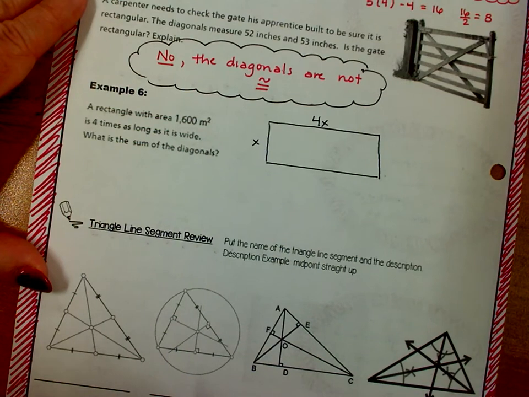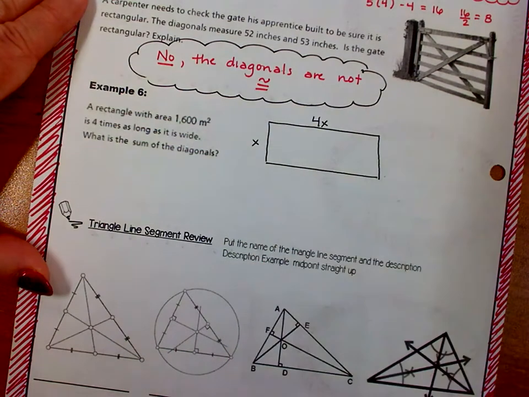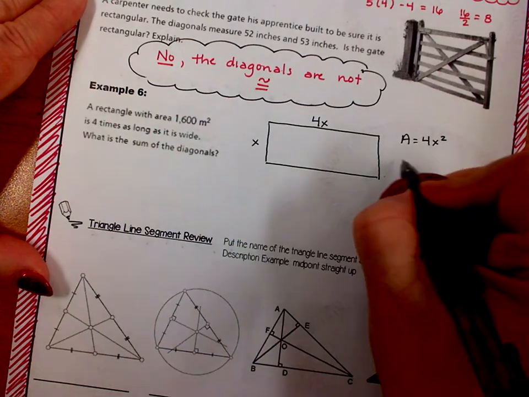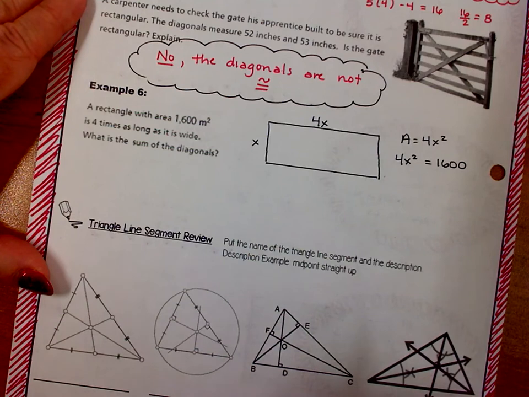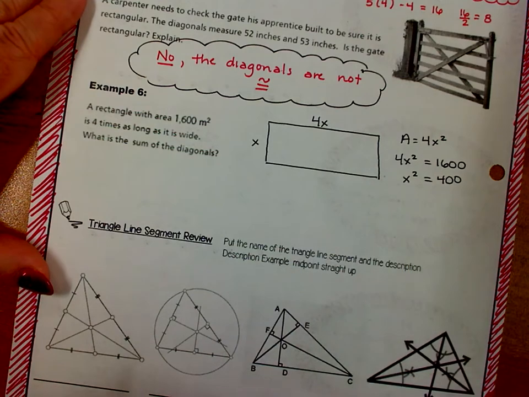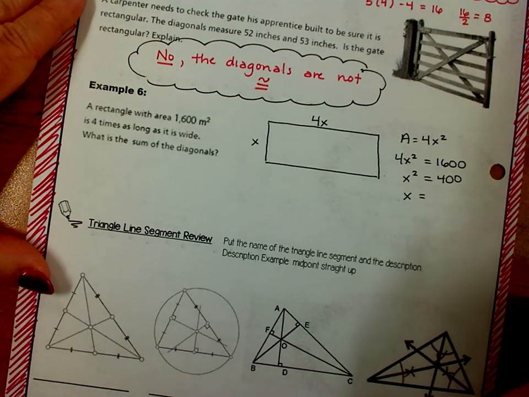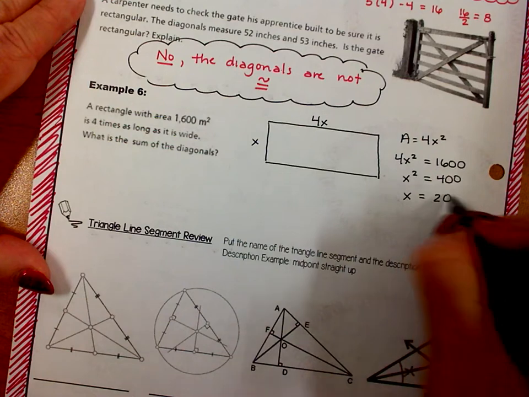The area is going to be 4x times x. Base times height, so we're looking at 4x squared. So area is equal to 4x squared, and 4x squared is equal to 1,600. Let's divide this by 4 first. If we divide both sides by 4, we're left with x squared equals 400. Now we want to take the square root of both sides. The square root of x squared is x. The square root of 400 would be positive and negative 20, but a negative is not going to work because we can't have a negative distance. So it's just going to be positive 20.